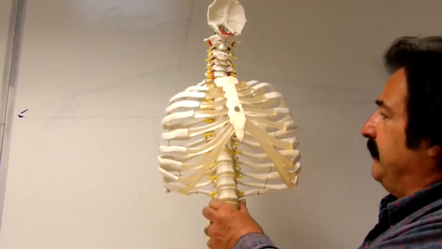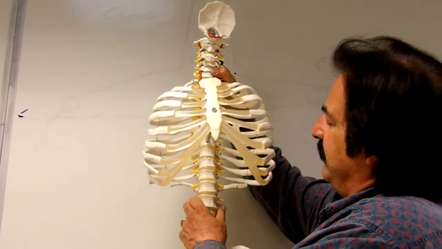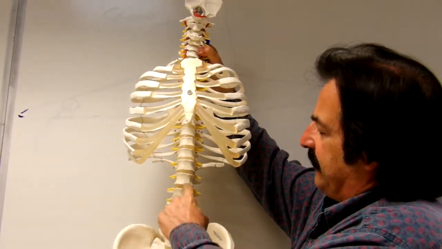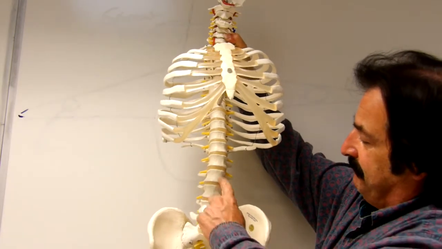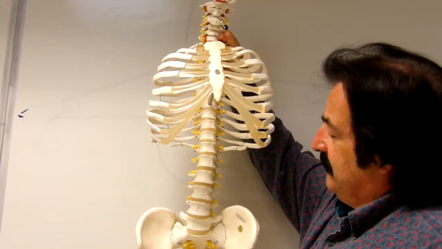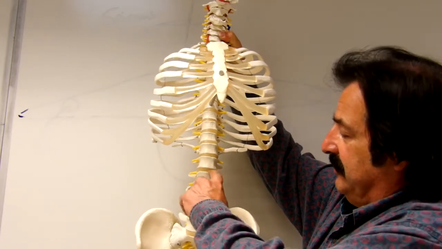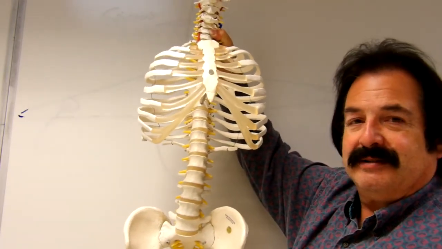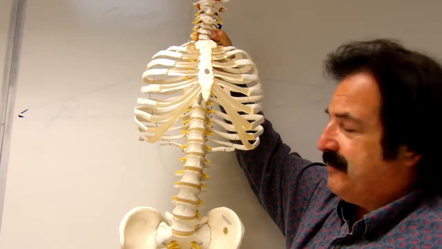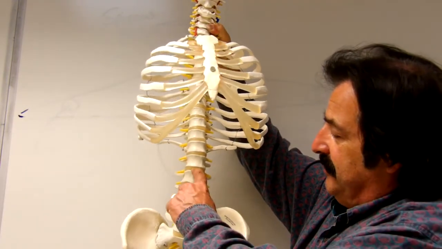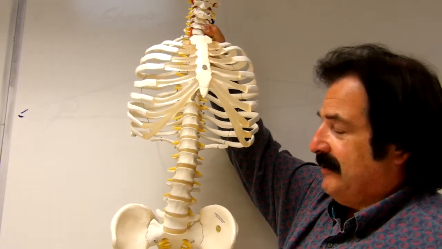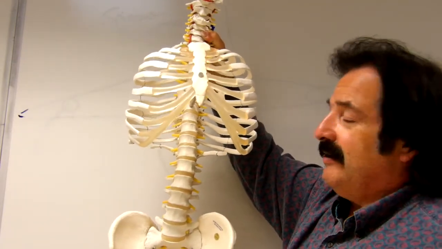Intervertebral discs are this band of cartilage that's found in between each vertebra. It is a band of fibrocartilage that is able to withstand tremendous amounts of compressive stress. So these are your intervertebral discs. They're inter, meaning between vertebra.